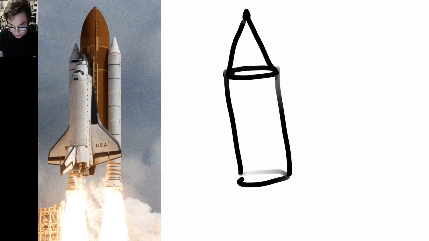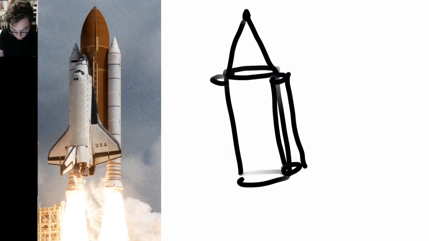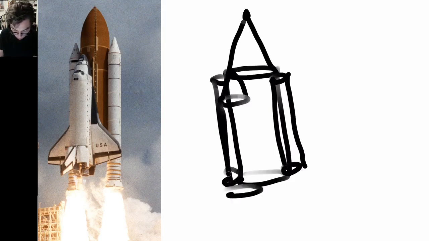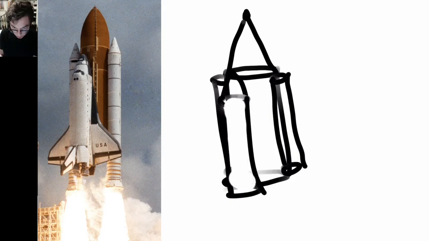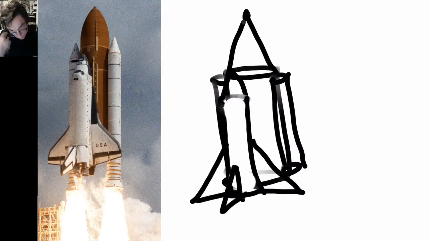Alright, now I've got a smaller cylinder on the side, so I'm going to draw 2 ovals and connect those. And then there's kind of one over here, connect those. And then there's the actual shuttle area. So I've got the circle here. Maybe it's a little bit lower than that. Let me erase everything behind so we can see what's going on here. Oh, now I've got a triangle and a triangle and another triangle. And then there's little tiny cylinders down here.